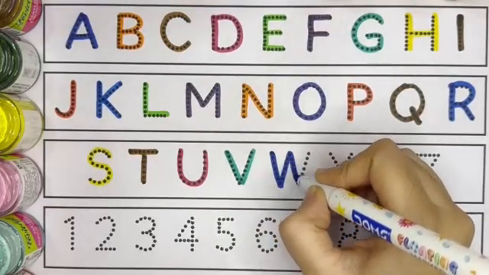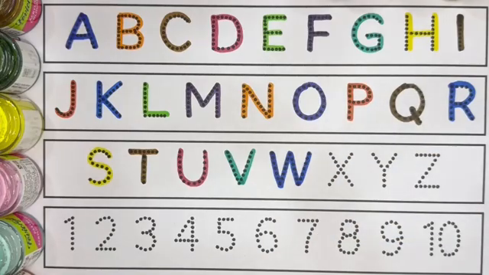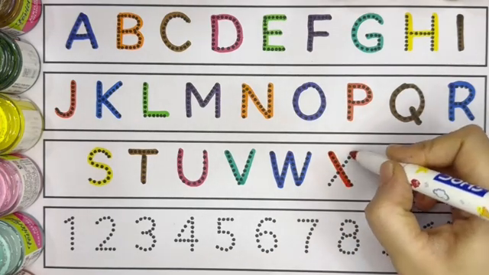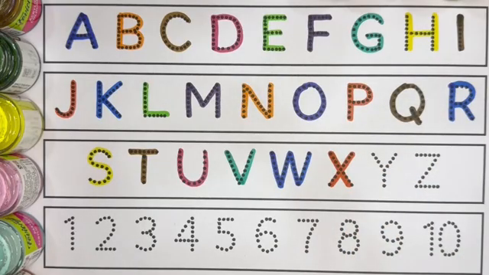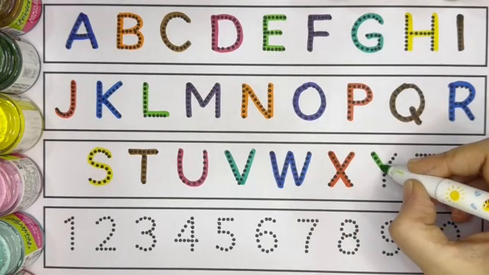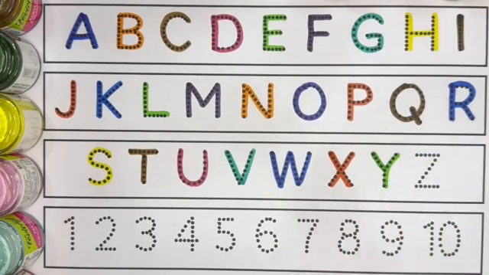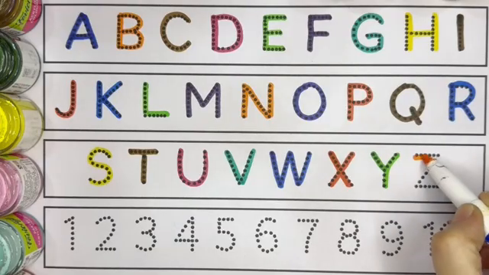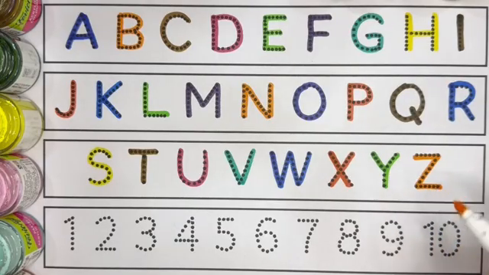W. X. This is X. Y and Z. Let's trace the numbers.